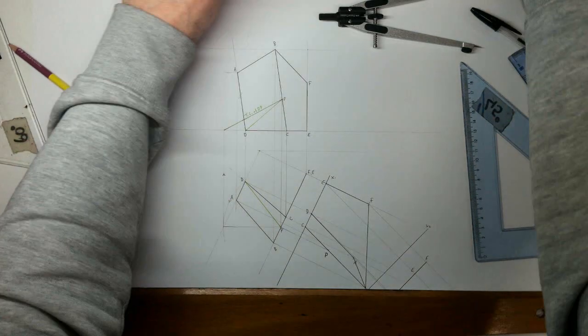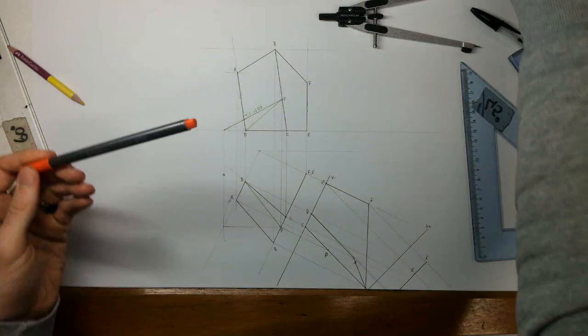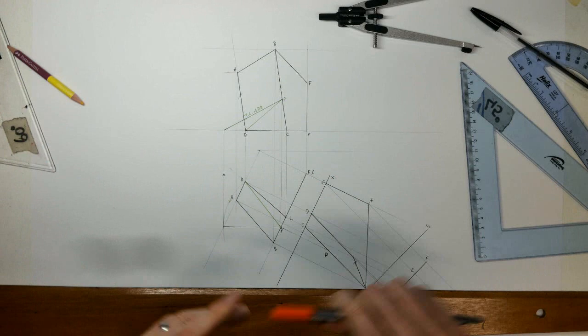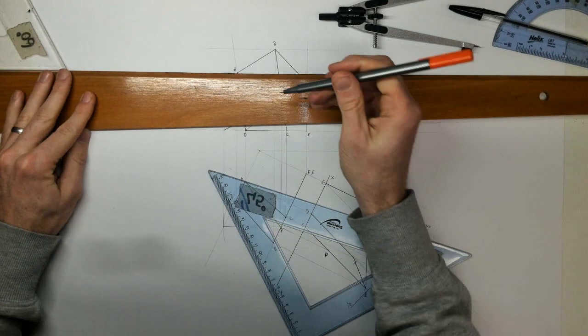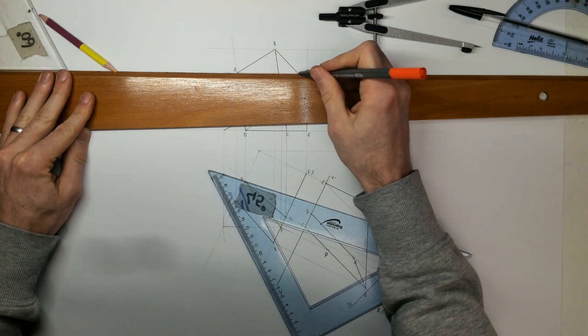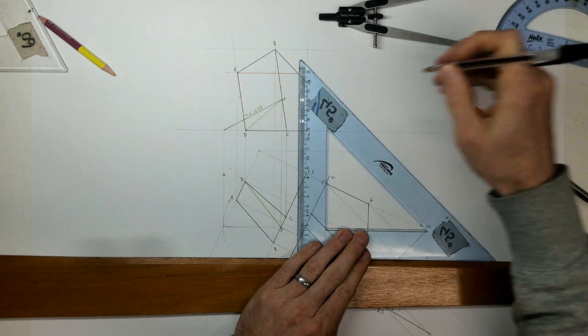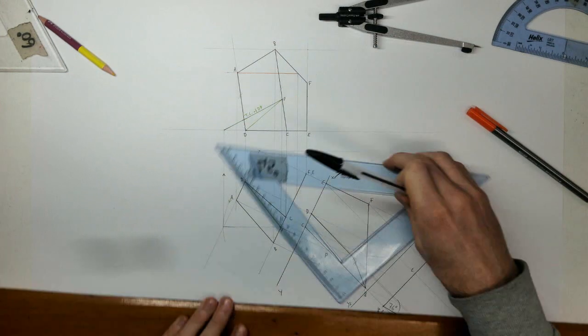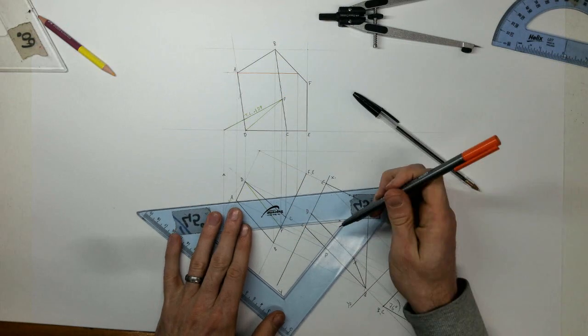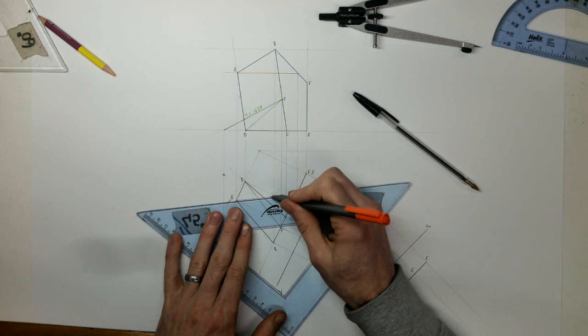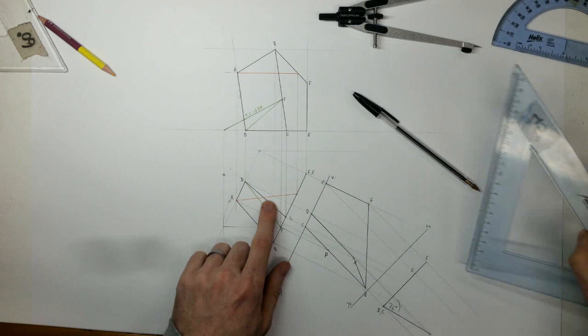So yes. Create that plane. Like that. Okay, so that's a true length line.